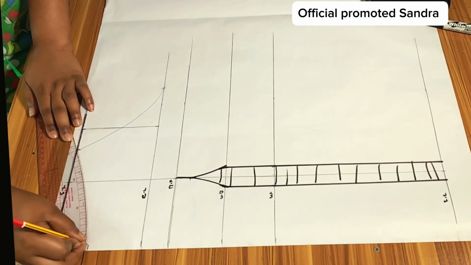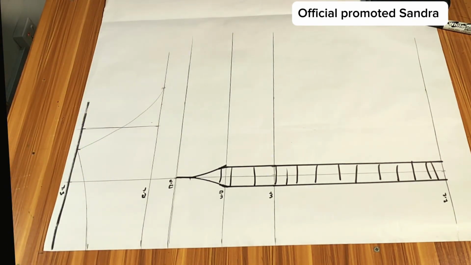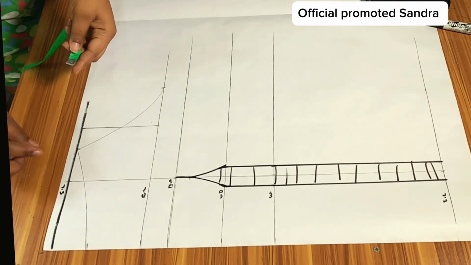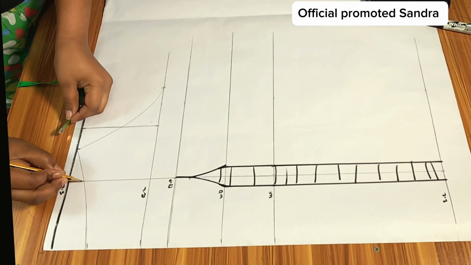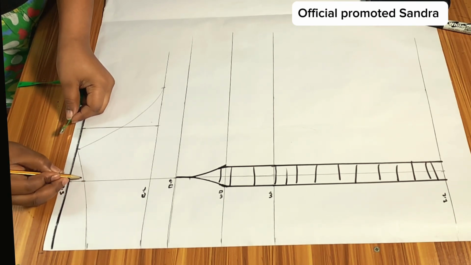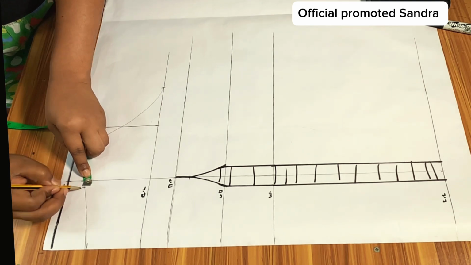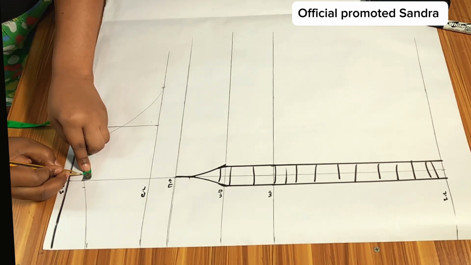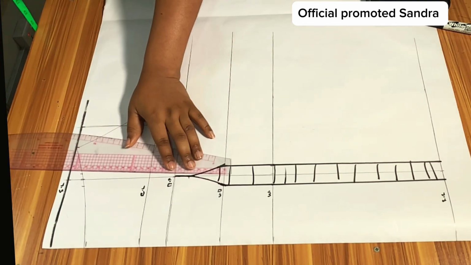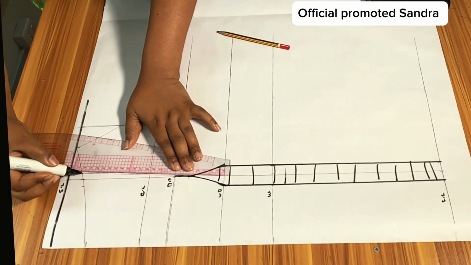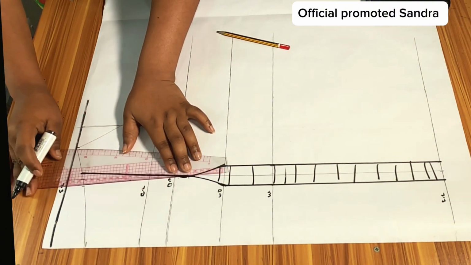If you want yours to be deeper, then you can go ahead and mark 7 inches or 7.5 inches, depending on what you want. So once I'm done marking it, I'll go ahead and take my dart. I'm going to be placing my tape on the line that I extended to the starting line. I will mark ½ inch like this and ½ inch on the other side. Then I'll go ahead and mark a slant line from there to the bust point like this.